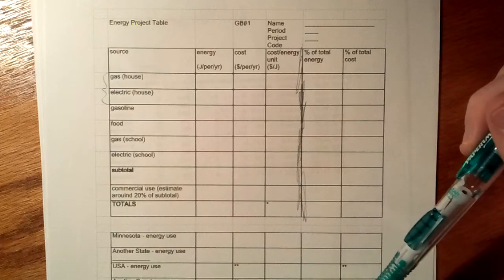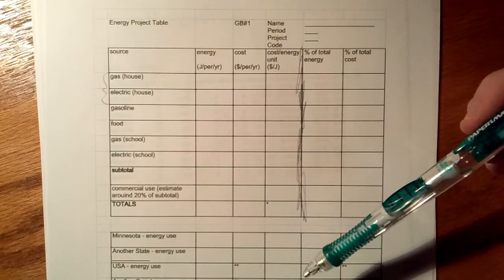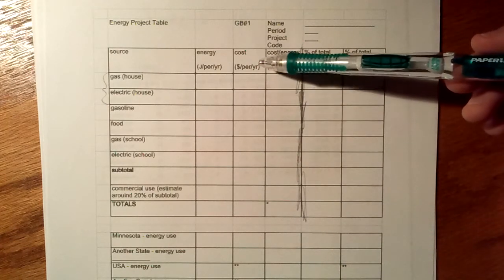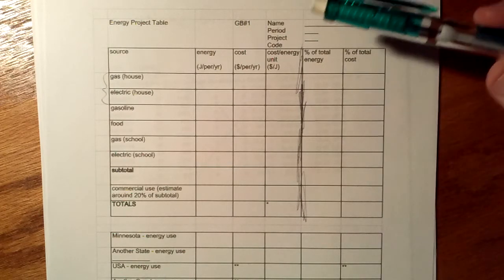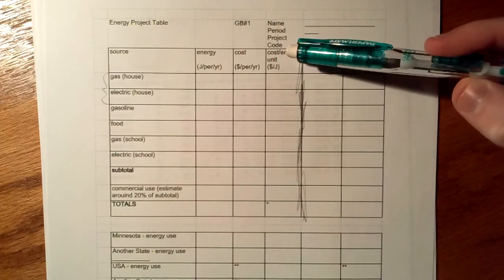It shouldn't take you that long, as long as you know what you're doing. And then there's cost. And that's pretty easy too. It's just the cost in dollars per year that you spend on that energy. And then the next one would be cost per energy unit, or dollars per joule.